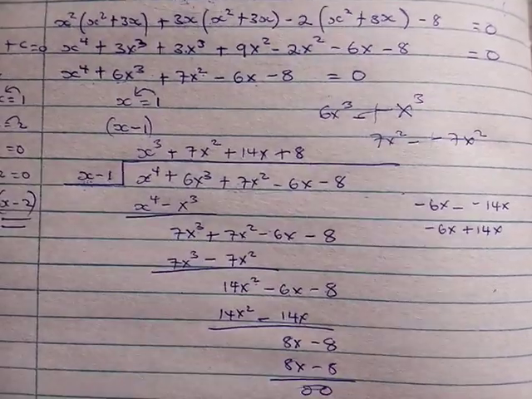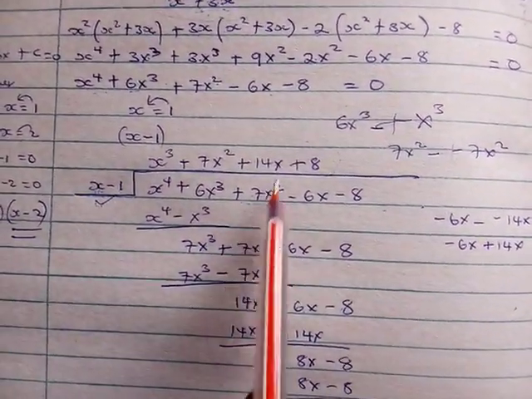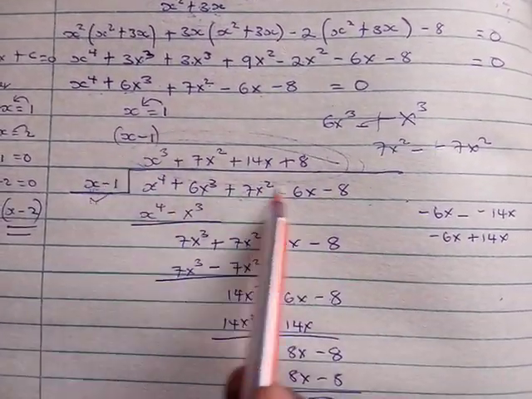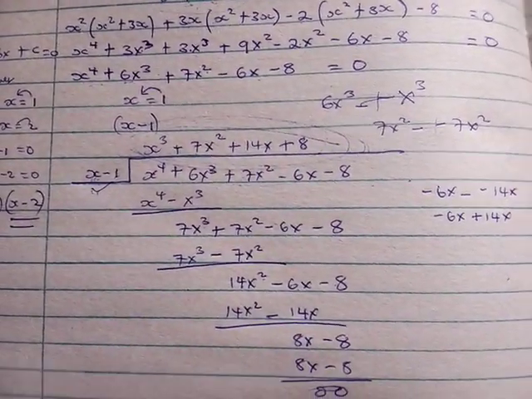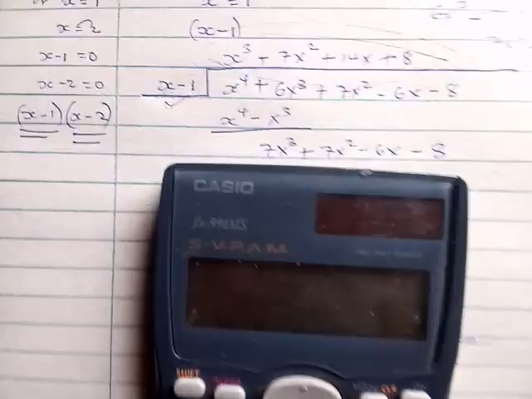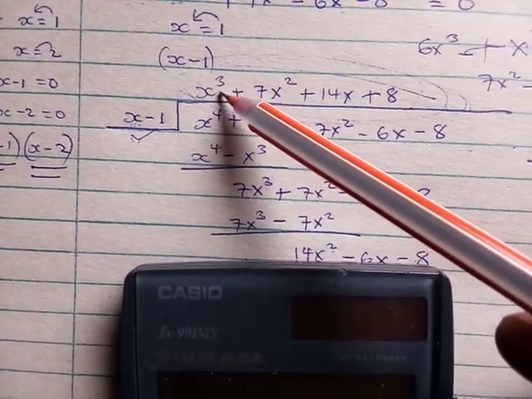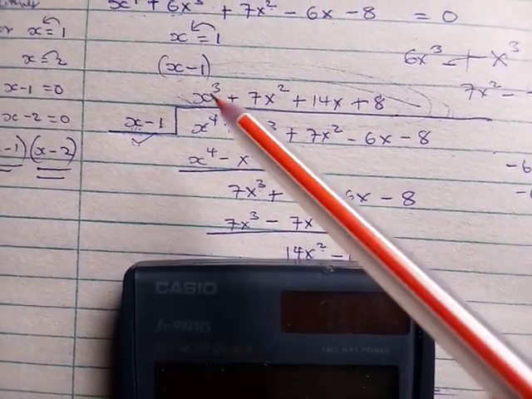So it means now we have finished. It leaves no remainder. It means this one is a factor. Now we are remaining with this equation. Now this equation has power 3 here, so this one is of degree 3.